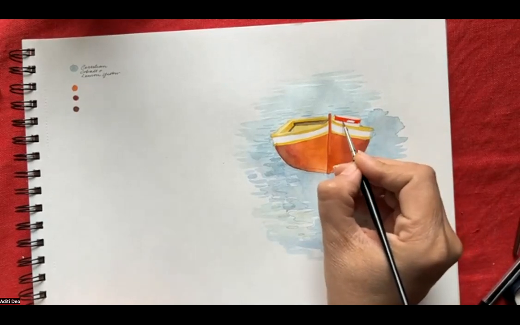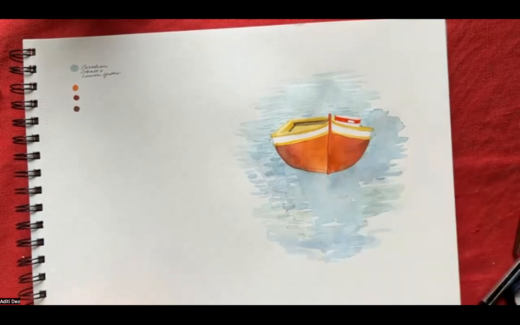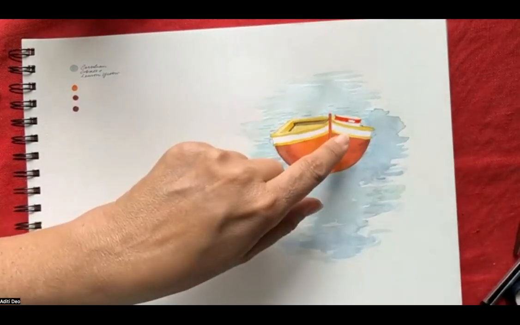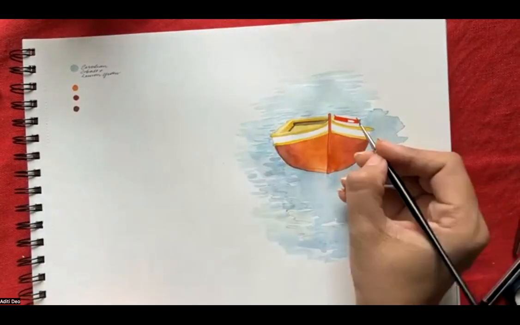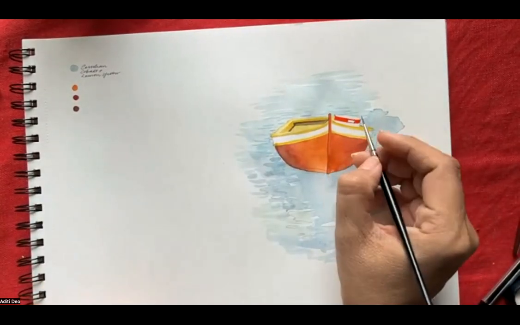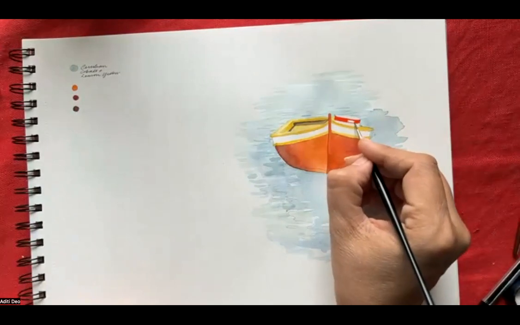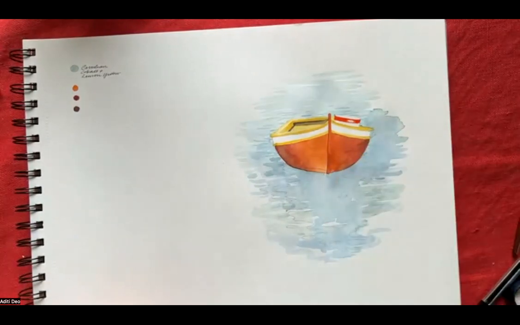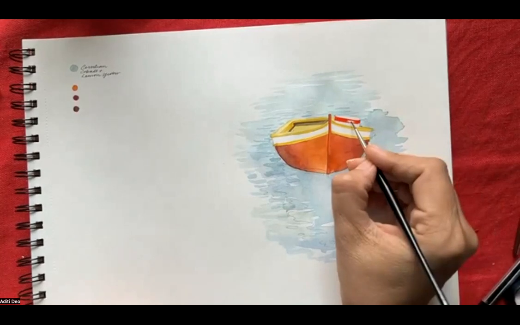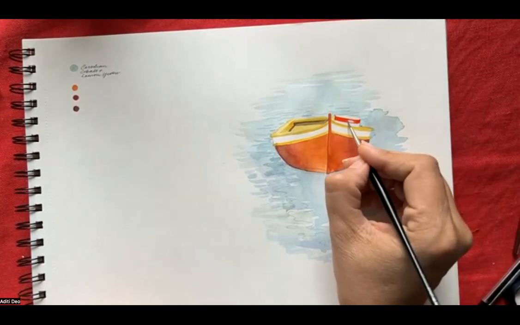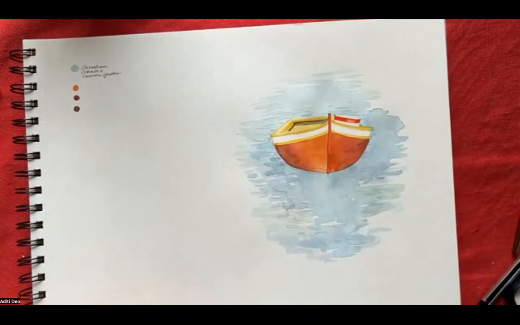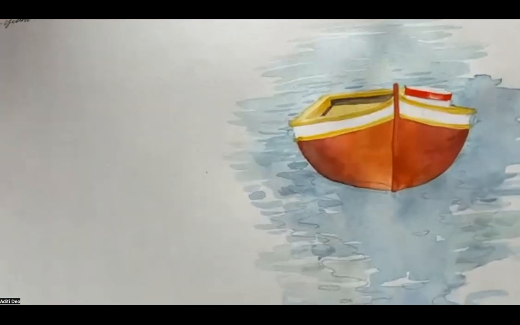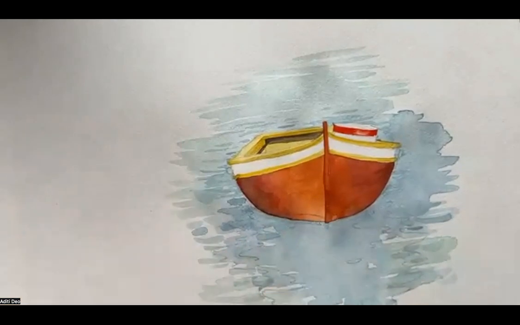You can paint from two sides and in the center, leave the part, either center, right or left, not exact center. Leave this blank and with a damp brush, just run the brush across. So you create a very light, very subtle highlight. Oops.